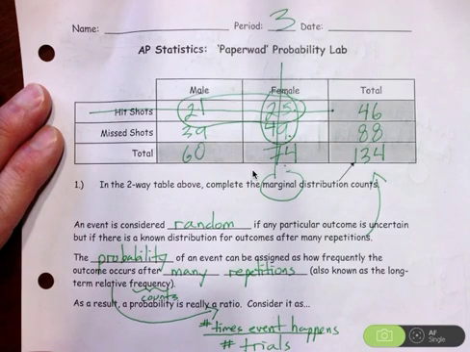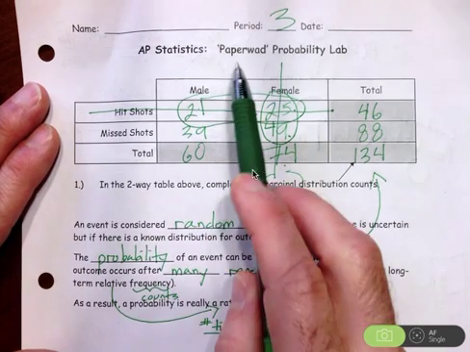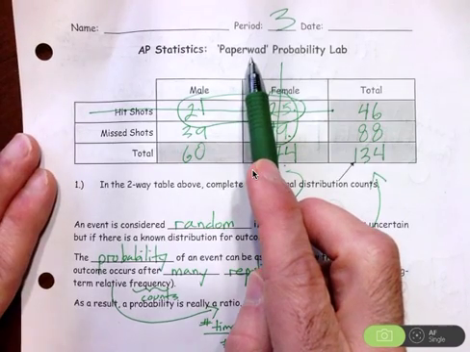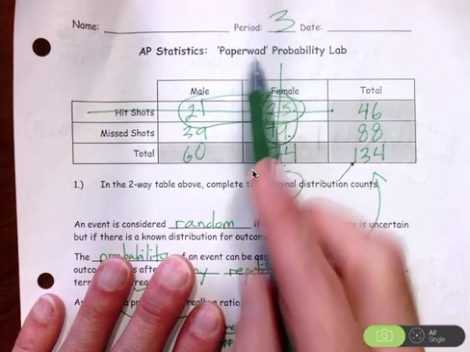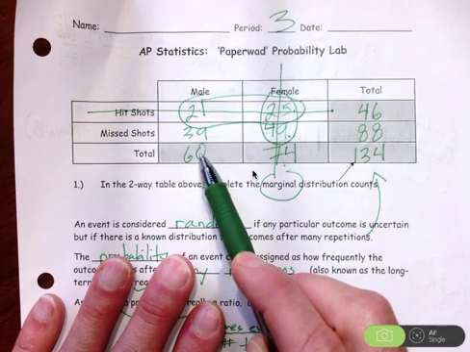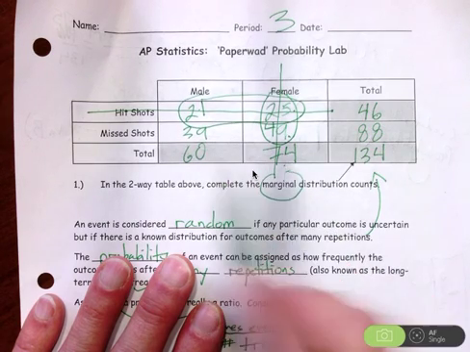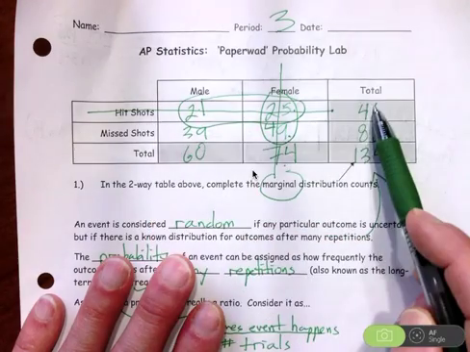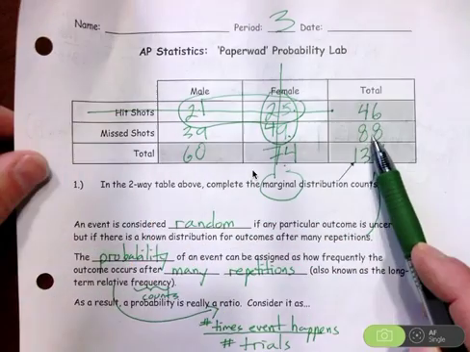Let's take a few minutes. We'll use third period's data and we'll review how to calculate probabilities from a two-way table. So we had males and females shoot paperwads at our blue bins in the classroom. And in third period, there were 60 shots taken by males, 74 by females, so that's a total of 134 shots. 46 of them were hits and 88 were misses.